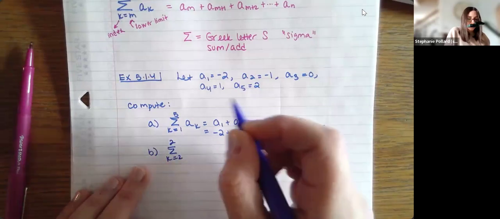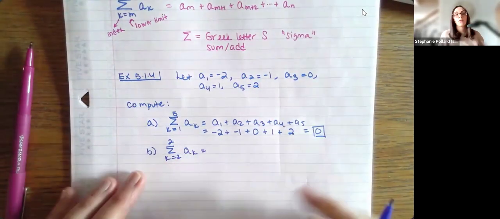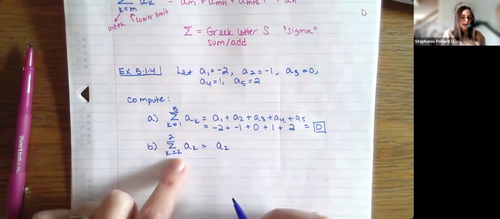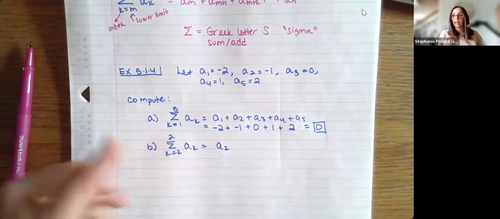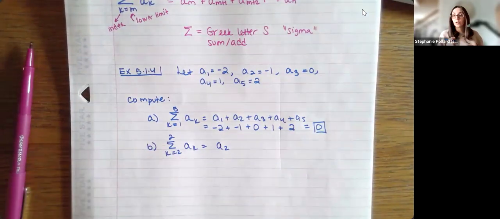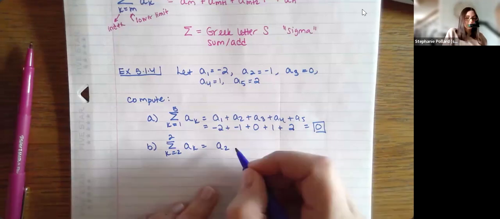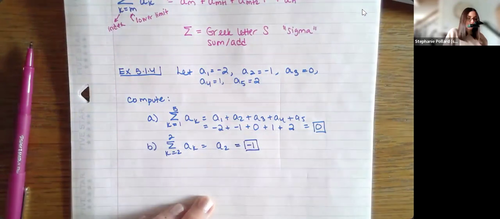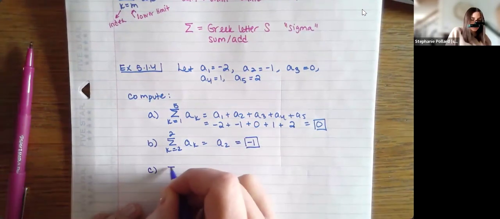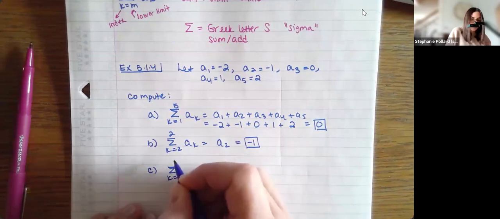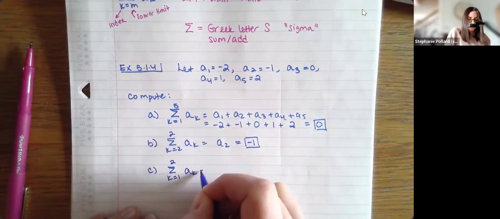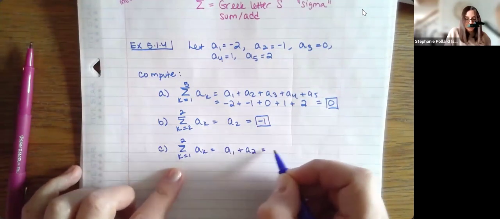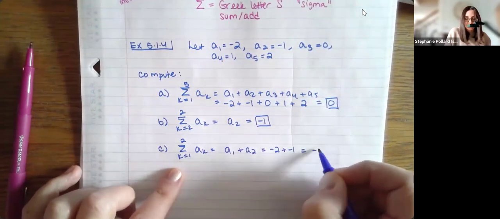So we're going to use the same terms again, but this time your summation is going to go from 2 to 2. So what happens here, you're starting at A sub 2 and you're ending at A sub 2. So you're not actually adding any other terms here. This is what one single term would look like using summation notation. So the answer for A sub 2 is -1. And of course, you could go and just do some of them. So let's do k from 1 to 2. So here you're adding A sub 1 with A sub 2. So -2 plus -1 is -3.